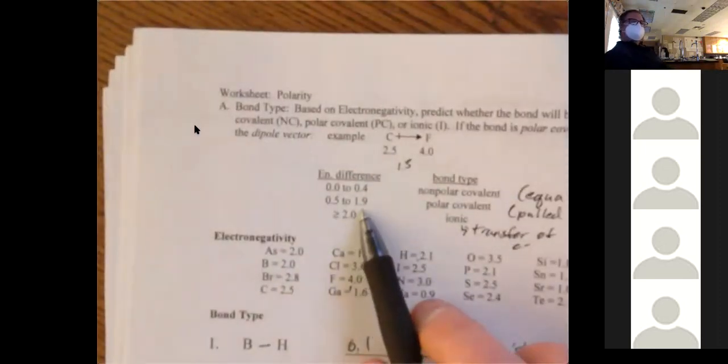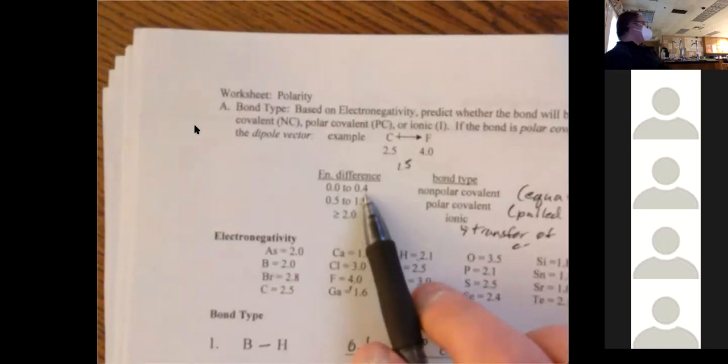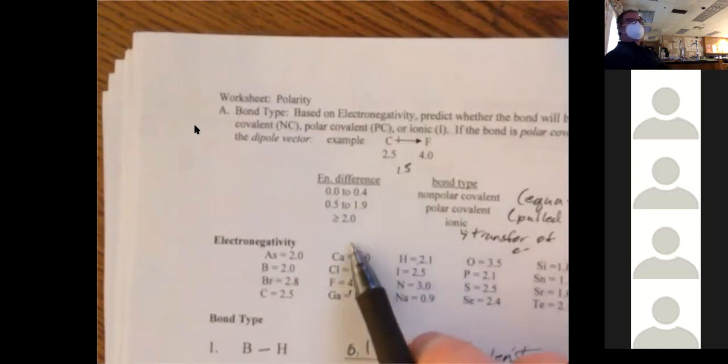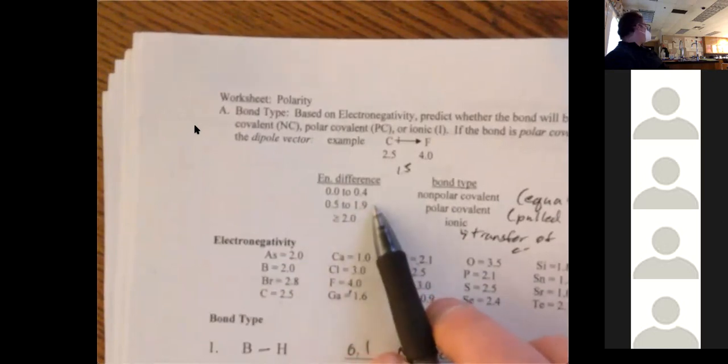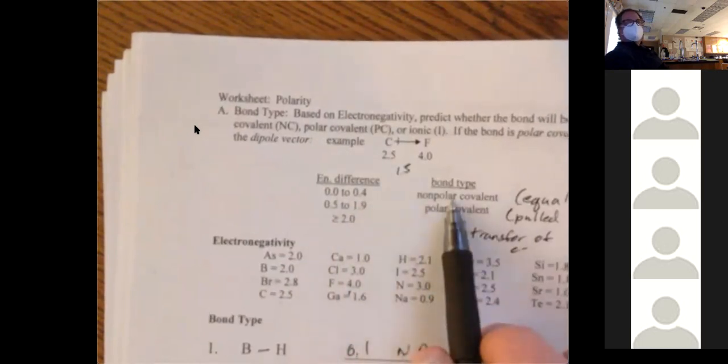What's that, Ka? What is it? Ionic? 0.9? Non-polar, polar, or ionic? 0.9 falls between 0.5 and 1.9. So that is polar covalent.